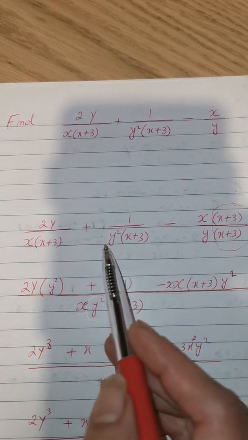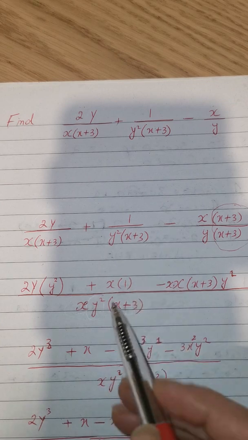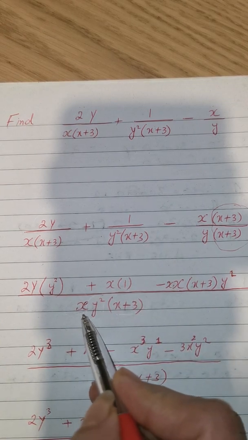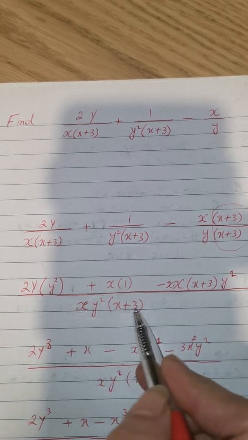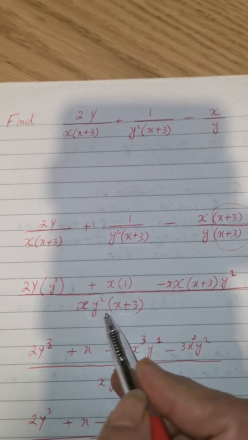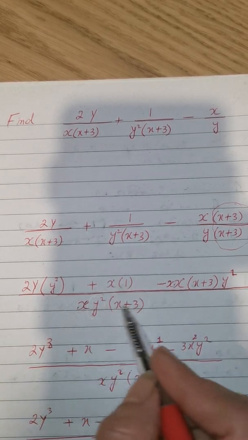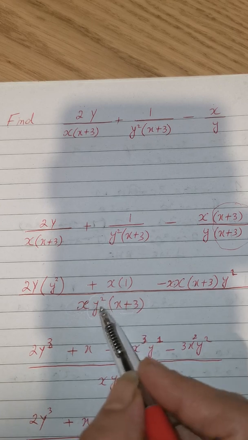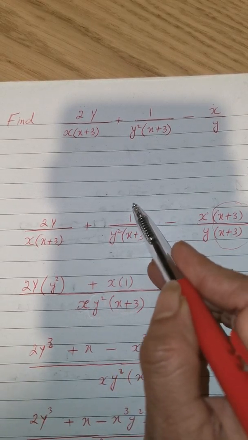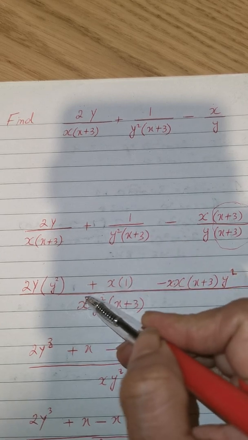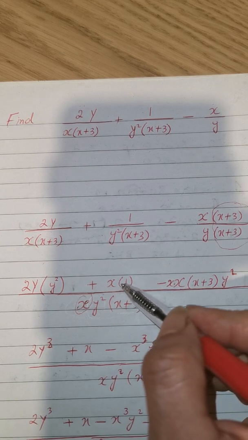Now in the second term you will check what thing is missing here. Y square x plus 3 is here, but x is missing. So if we want to make this term, we will multiply by x, then we will get it. So x is missing here, and I will multiply the numerator one by that missing thing, which is x. In this case we will write the second term.